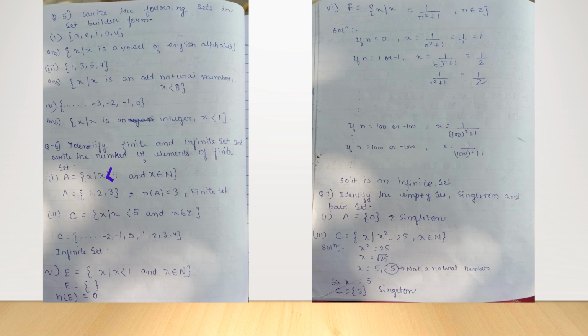Sixth part, and it is the most important one, F is equal to {x such that x is equal to 1 upon n square plus 1, n belongs to Z}. n belongs to integers. If we start with n equal to 0, in place of n we have to write 0. So we get x is equal to 1 upon 0 square plus 1, which is equal to 1 upon 1, that is 1.